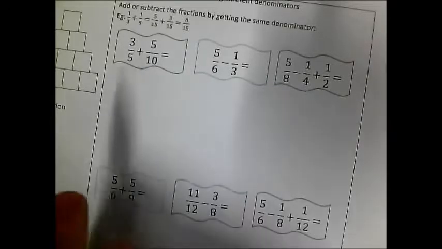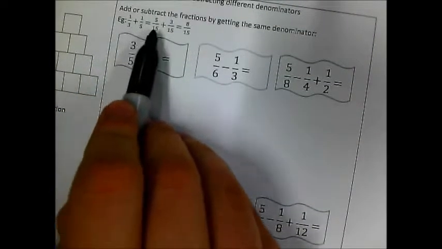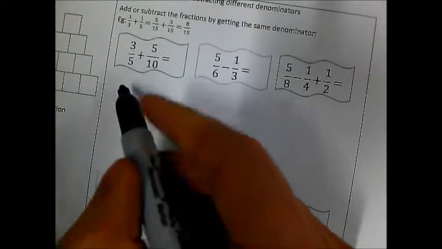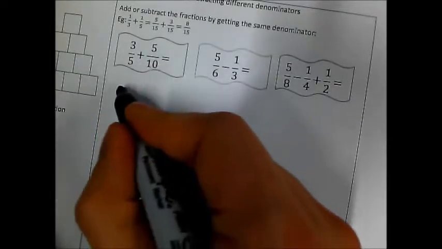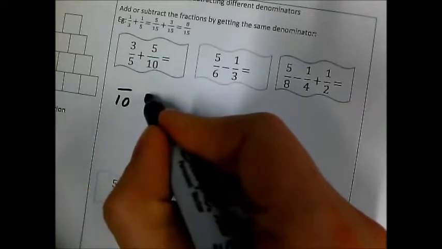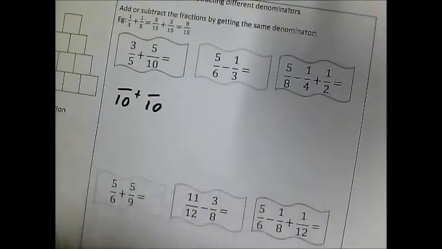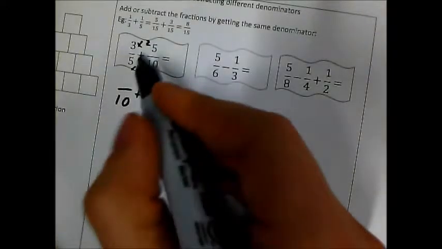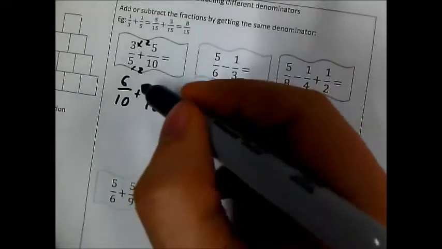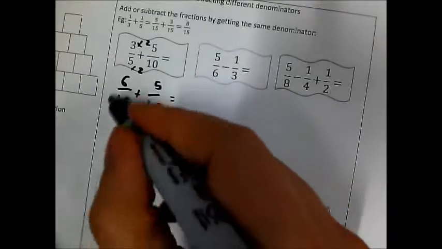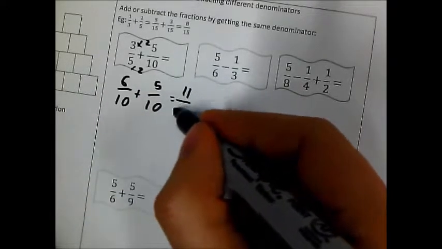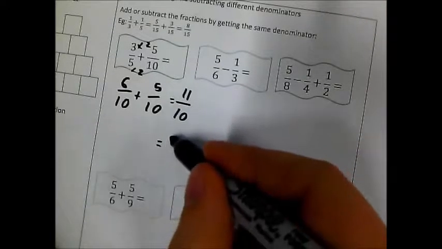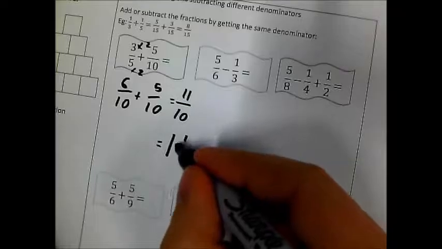Okay, let's look at the last 6 questions. So, to add these, I'm going to look at my example. I change my denominators so they're the same number, and then add my fractions as usual. So common denominators of 3/5 and 5/10 is going to be in tenths. So I've multiplied the 5 by 2, so I multiply the top by 2 to get 6 over 10, and my 5/10 hasn't changed. And 6/10 plus 5/10 is 11/10. Okay, and then 10 goes into 11 one time with 1/10 left over.